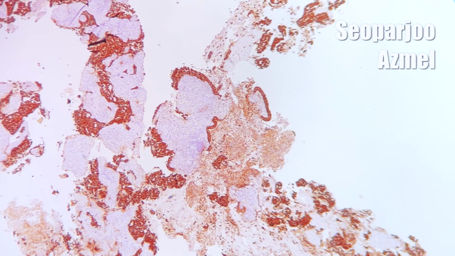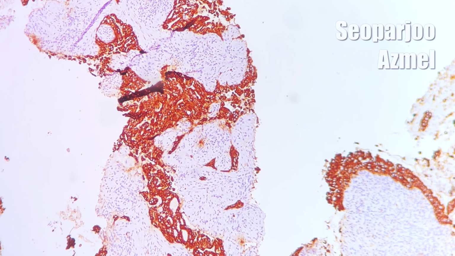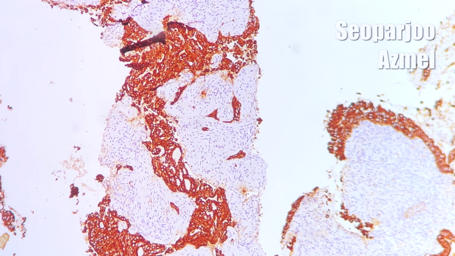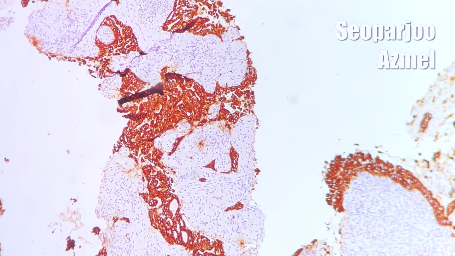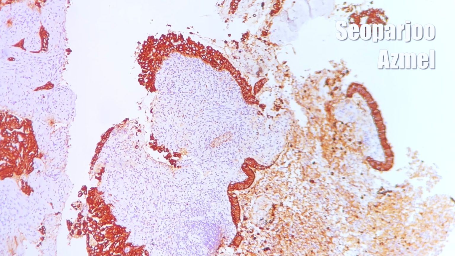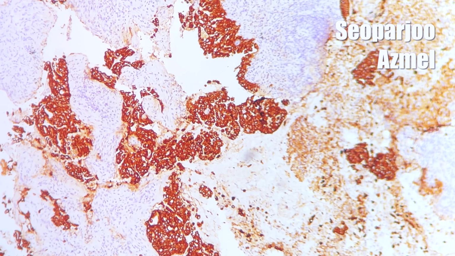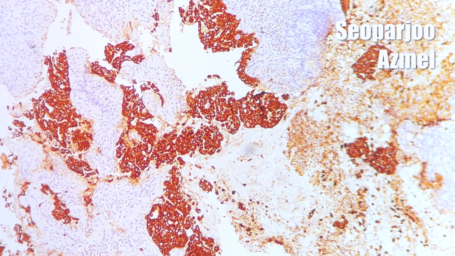CK7 will be positive in cells that arise from the lungs, thyroid, the upper GI tract, and some might be positive in the genitourinary system, but in this case it's most probably from the lungs, because this biopsy is actually taken from the lungs, and it appears to be adenocarcinoma of the lungs. And this CK7 supports pointing toward lung differentiation.